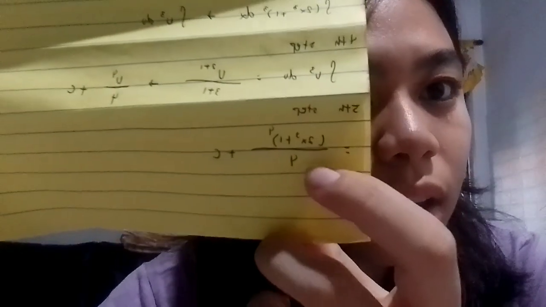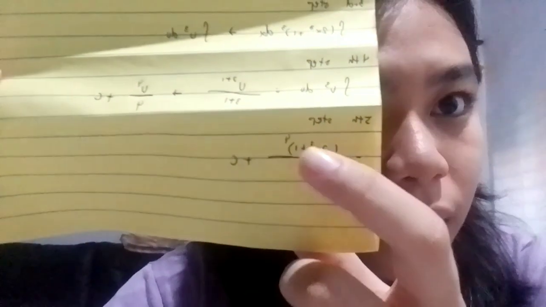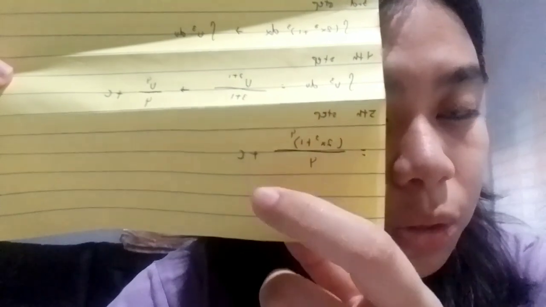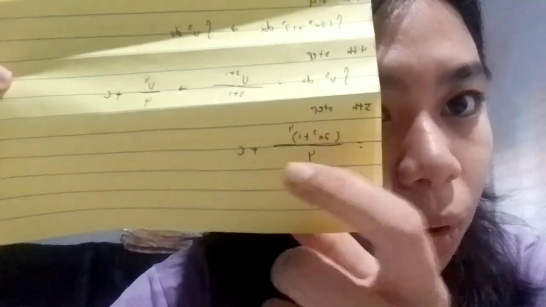Is that the end of it? No. You should now plug in our u. So that will be our final answer. And our final answer would be open parenthesis 2x cubed plus 1 close parenthesis raised to 4 over 4 plus c. And that's it.